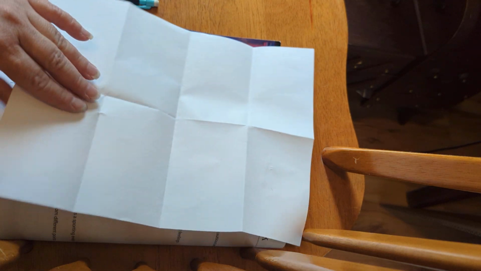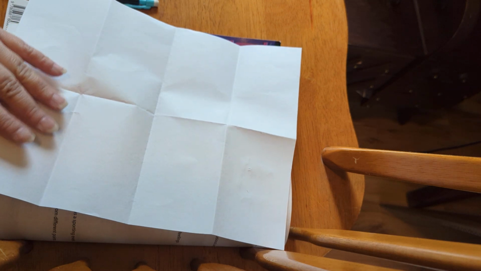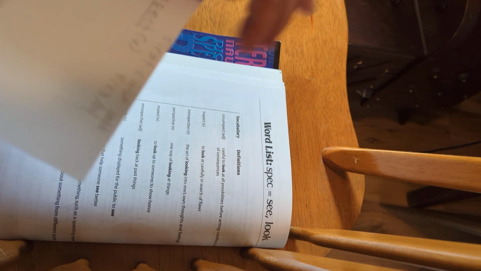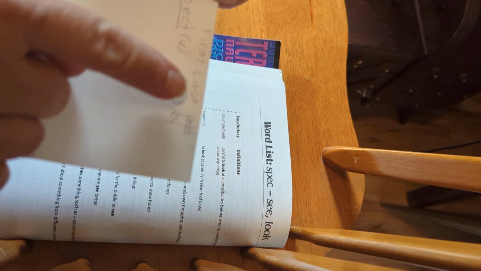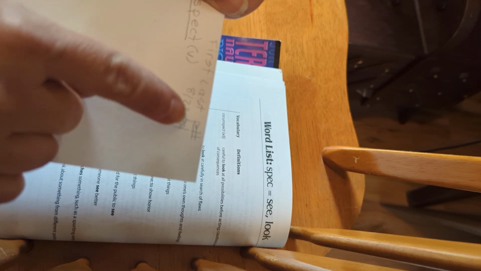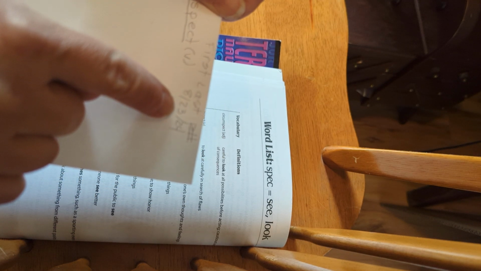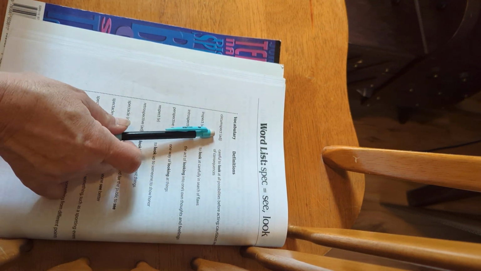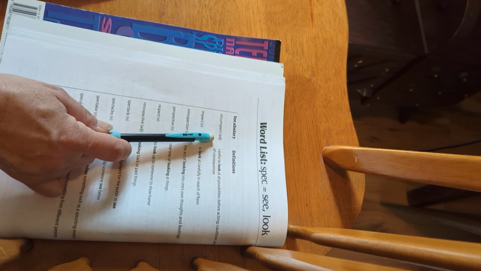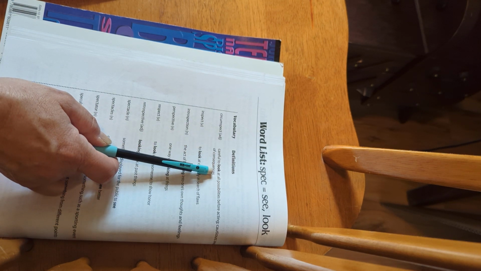rectangles on one side, and of course you've got the back, so you technically have 16 boxes. Then in the upper right hand corner, you write your first name, your last name, period number, and the date. Then you take a look at your vocabulary list. You should have the words, the parts of speech, and the definitions.